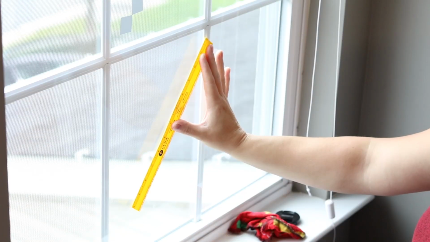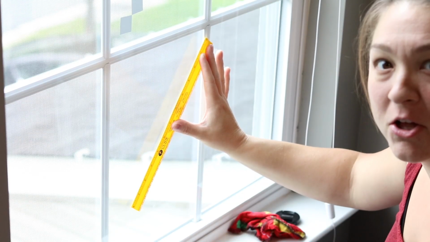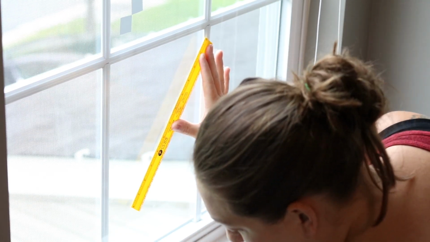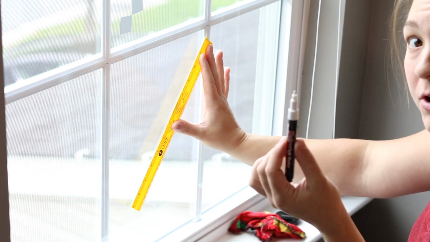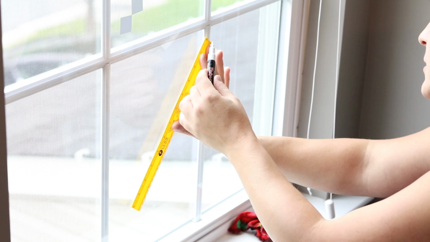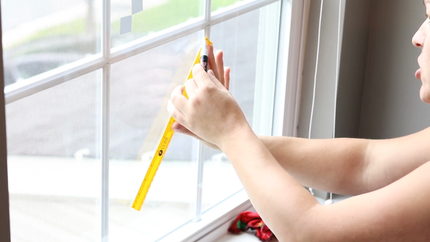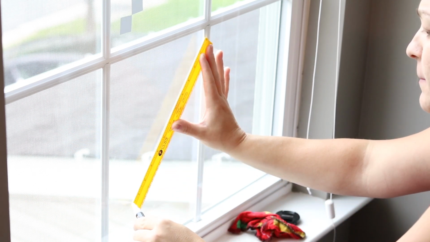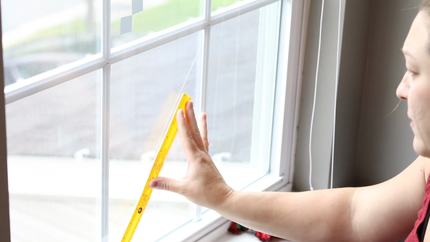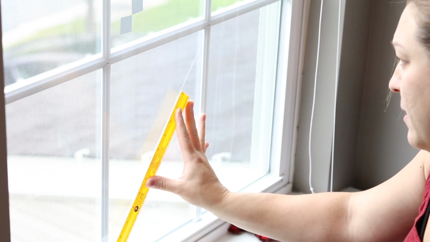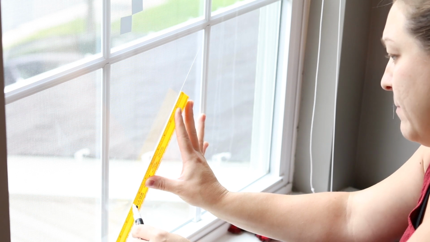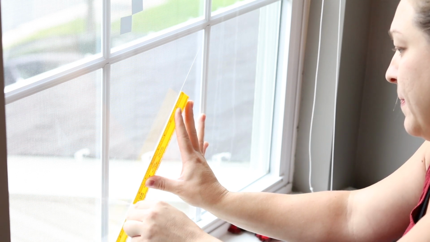So I have it sort of measured out, like the basic angle I'm going to use, and I'm just going to eyeball that. Hopefully that'll work out for me. I've got my marker, and I'm going to just sketch on here a line that represents the angle that I want my blocks to be on.